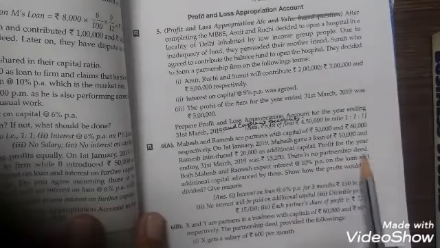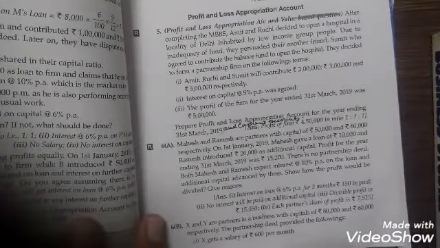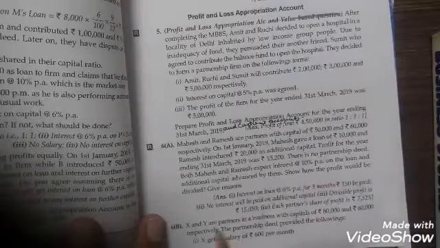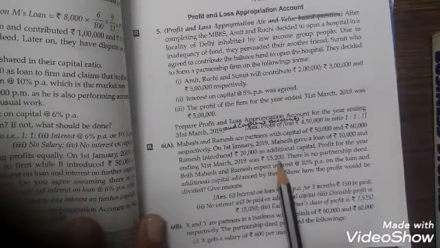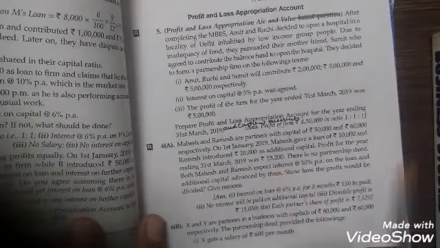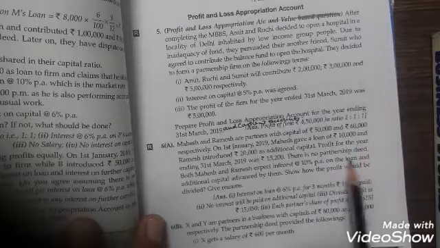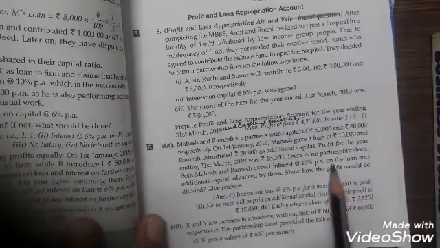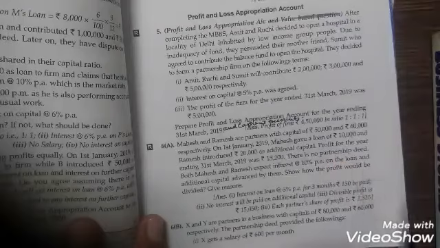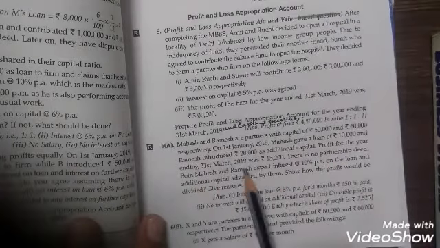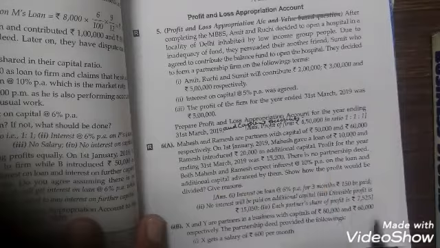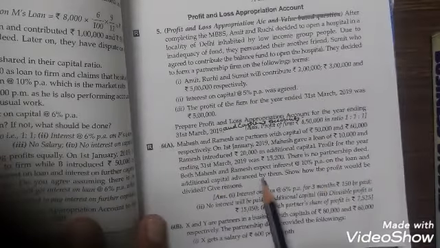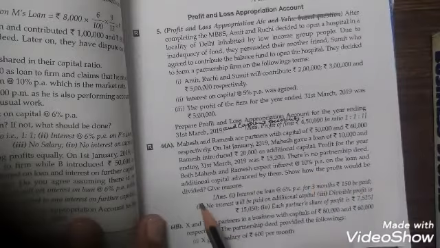There is no partnership deed. If the partnership deed is silent, then no interest on capital will be allowed to the partners, but the interest on loan will be provided because the profit has been earned. If loss would have been there, then also the interest on loan will be given. So the deed is not there, therefore the interest on loan will be provided at the rate 6% per annum. Both Mahesh and Ramesh expect interest at the rate 10% per annum on the loan and additional capital advanced by them. Show how the profit would be divided. Give reasons. Give reasons means that you have to show your workings.